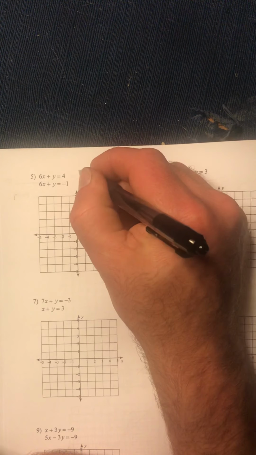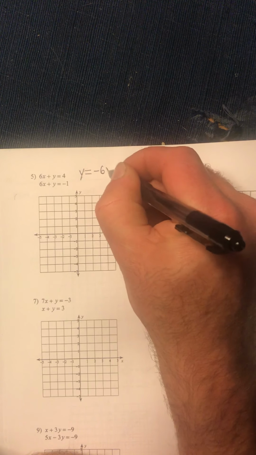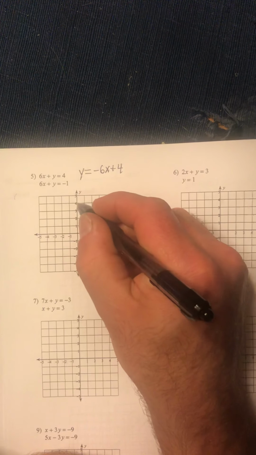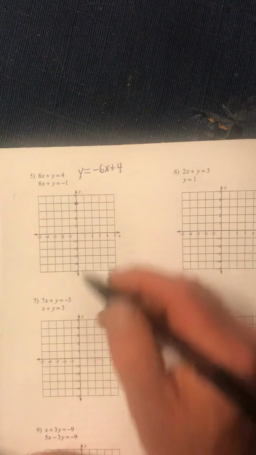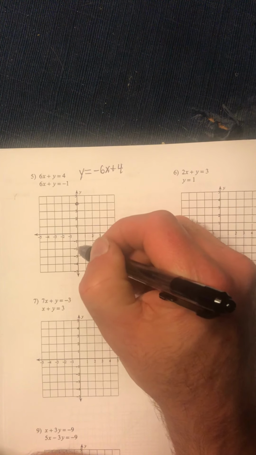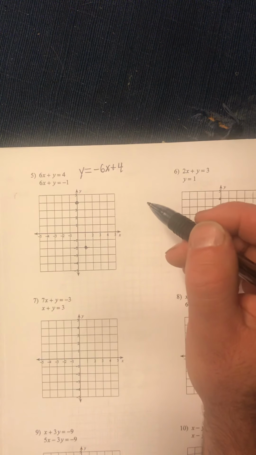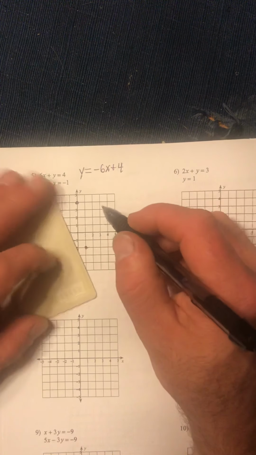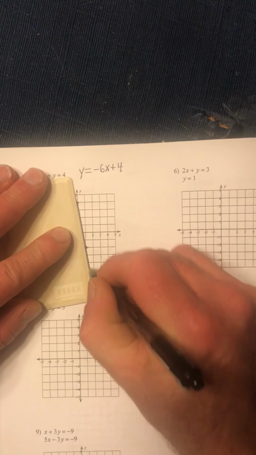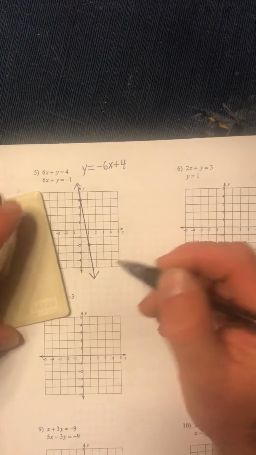So on the first one, if I subtract 6x from either side, y equals -6x plus 4. So I'm going to go to 4. My slope is -6, so if I go down 1, 2, 3, 4, 5, 6, and 1 to the left, there's my point. And so let's connect those. And there you have it.